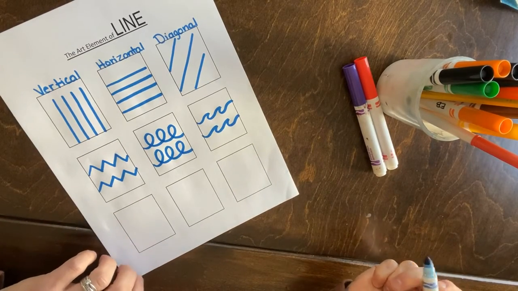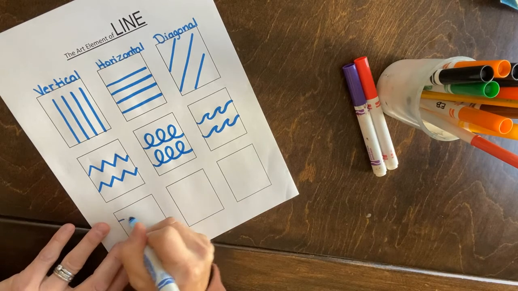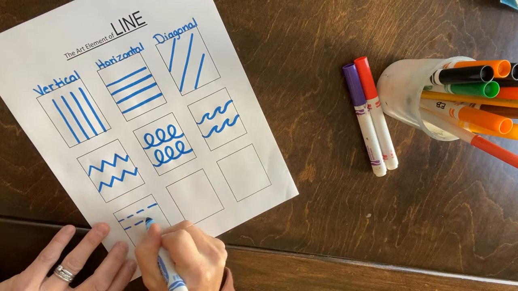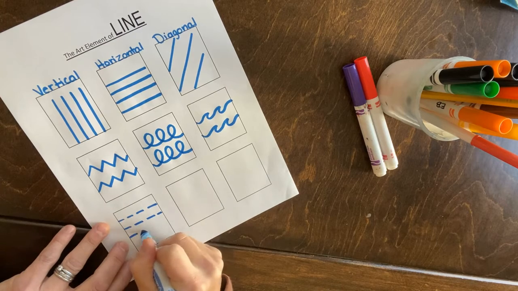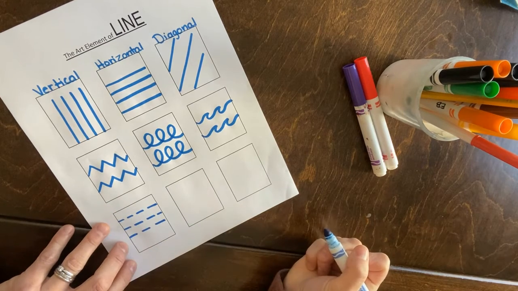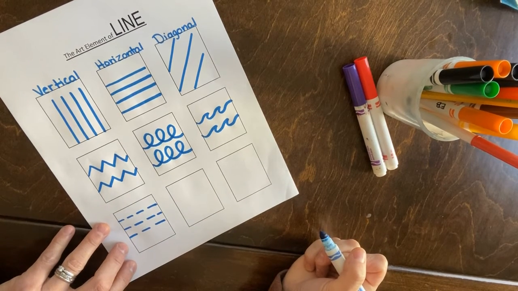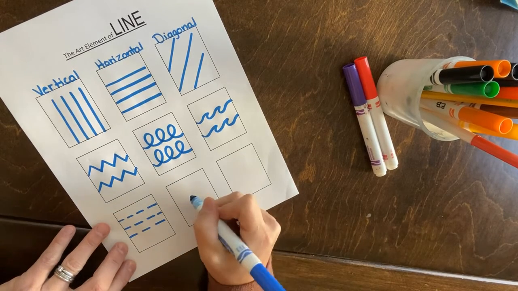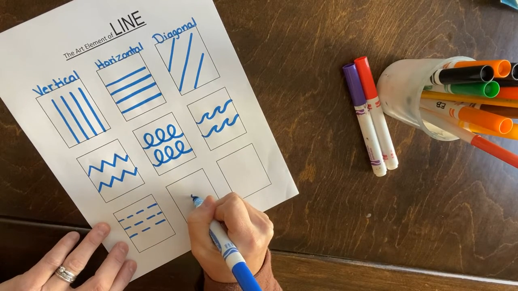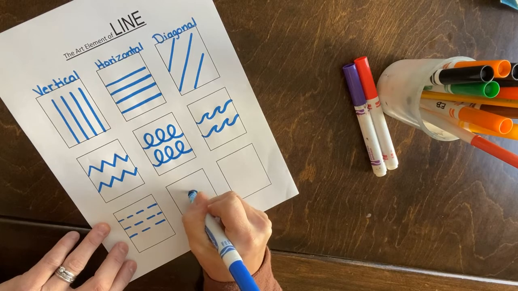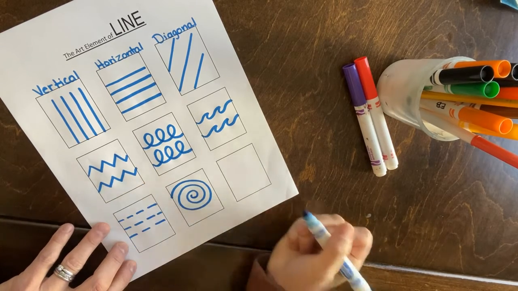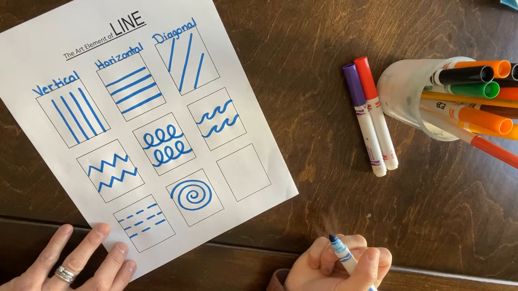Okay, another line I can think about would be dotted. Okay, so you can keep working with me. Another line, this is a fun one, this is called a spiral. So you start in from the inside and you go around and around and around. Okay, kind of like a whirlpool. So that would be a spiral.